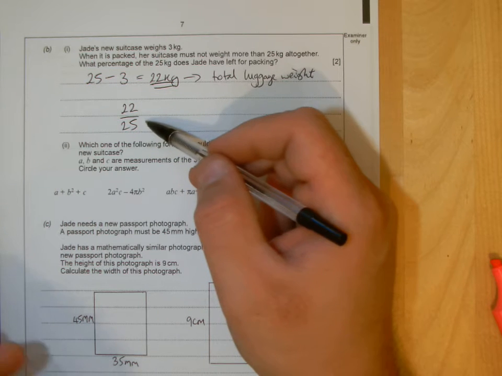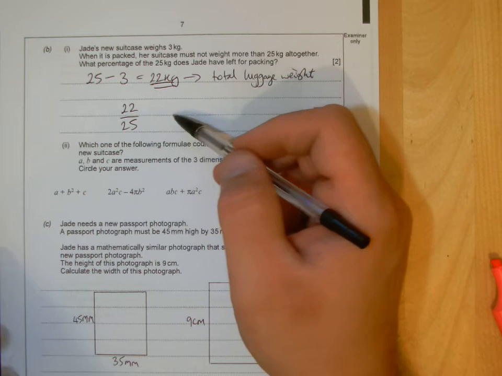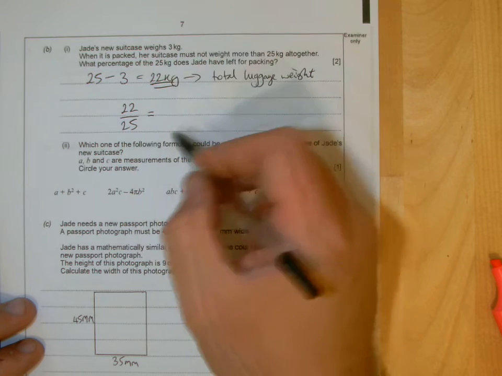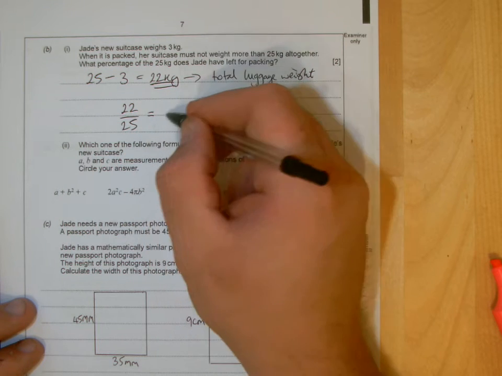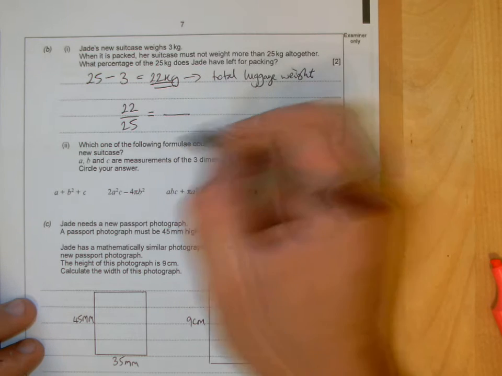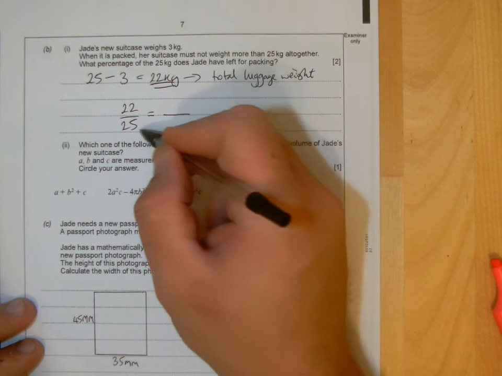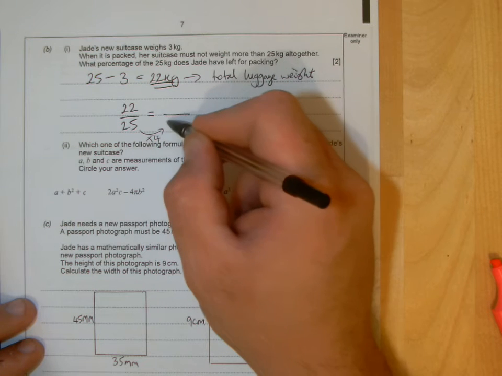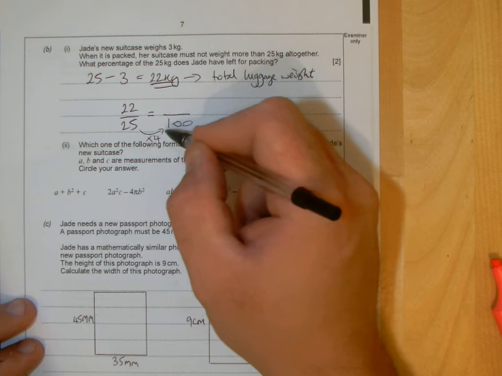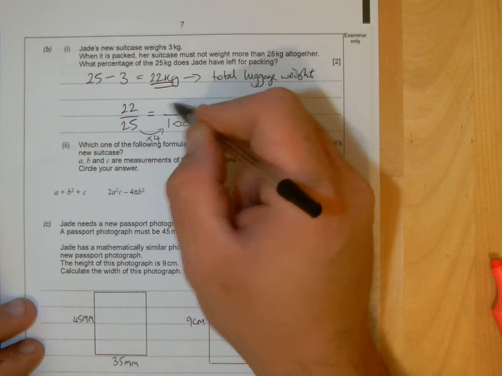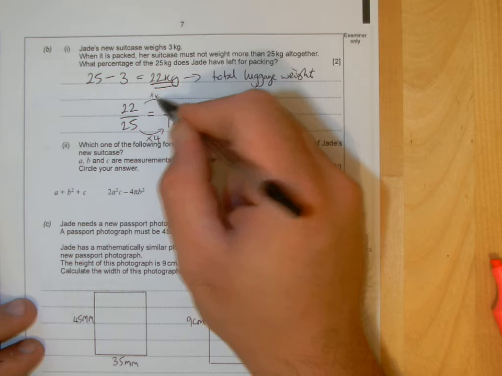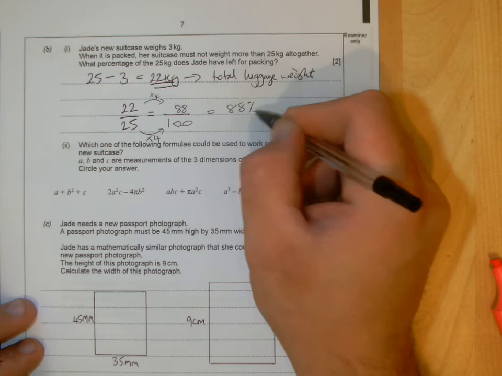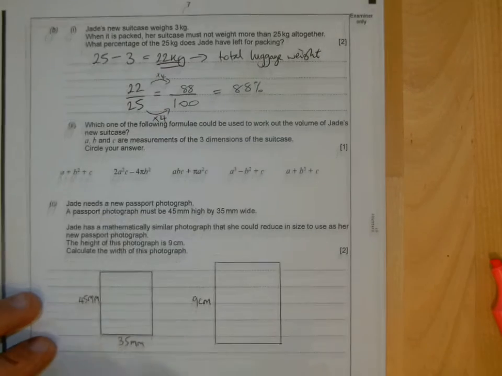Now to change into percentage, we often think about timesing it by 100, which would make sense, but a better way in this case is to get the fraction so that it's out of 100. I say that because it's easy to change 25 out of 100. So you just times it by 4, and then we get 100. Times the bottom by 4, and you times the top by 4, then 22 times 4, you get 88. Okay, so 88 out of 100, that means 88% could be used for packing.